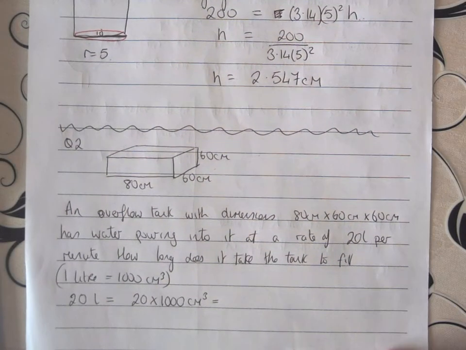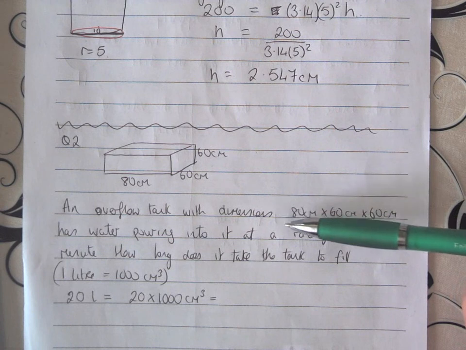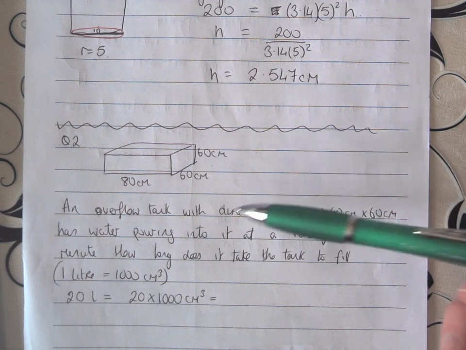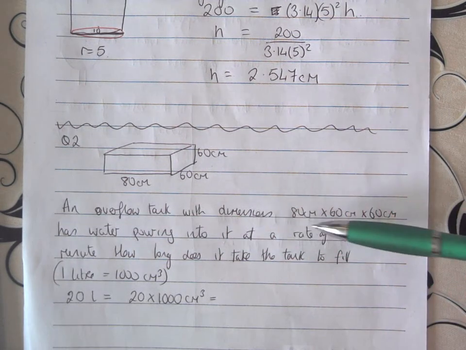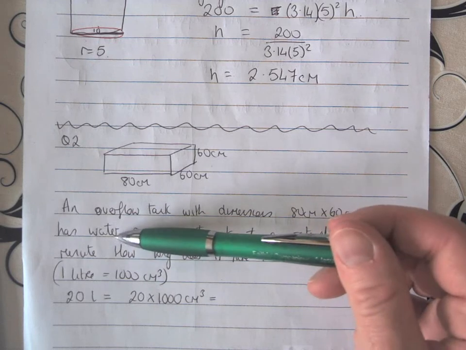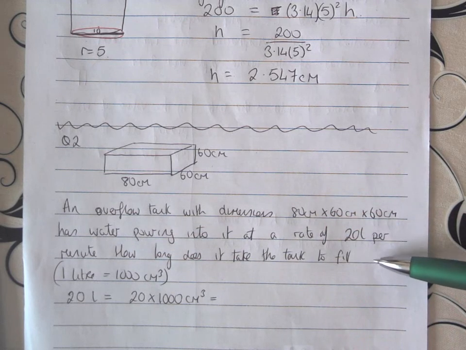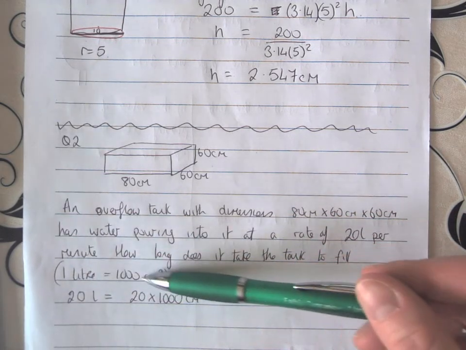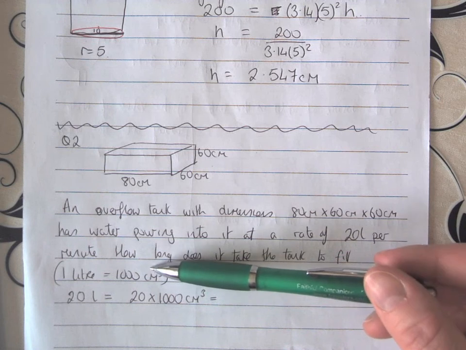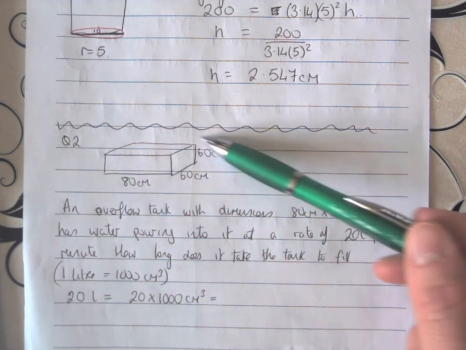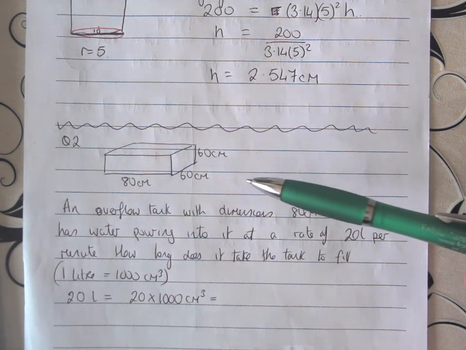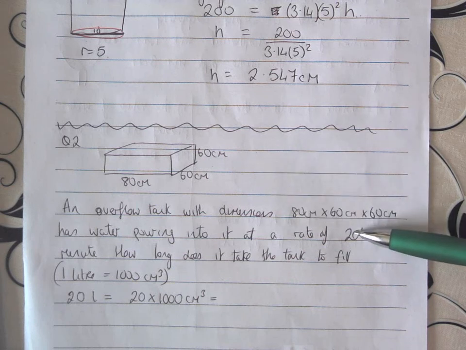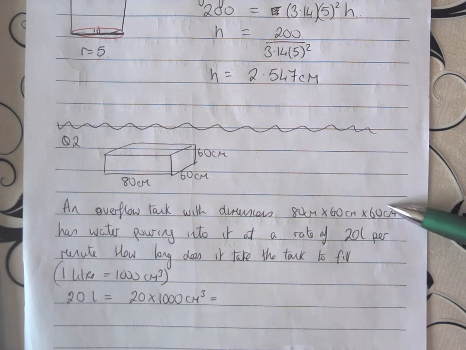Okay, next example then. An overflow tank with dimensions 80, 60 by 60 has water pouring into it at a rate of 20 litres per minute. How long does it take the tank to fill? And it tells you that 1 litre equals 1000 centimeters cubed. So this is my tank. Okay, so 20 litres. If you notice here, this is given in centimeters.